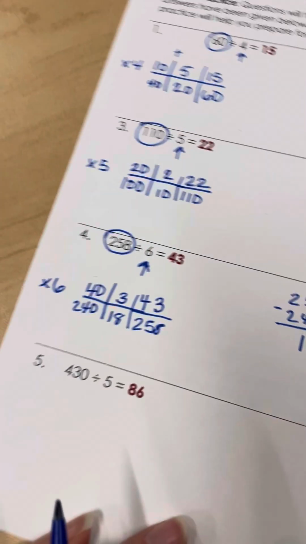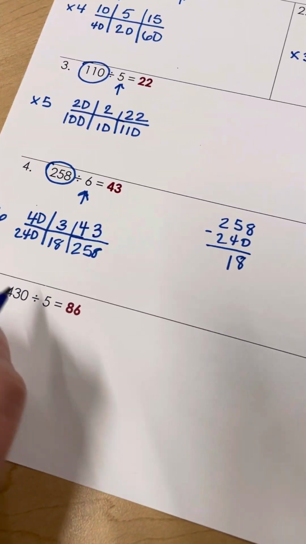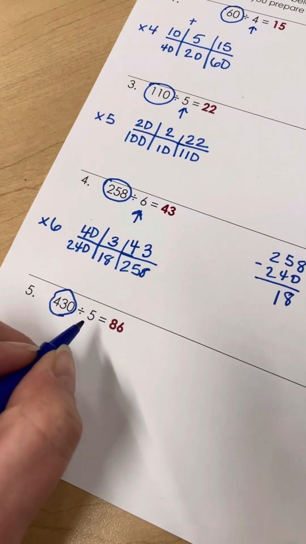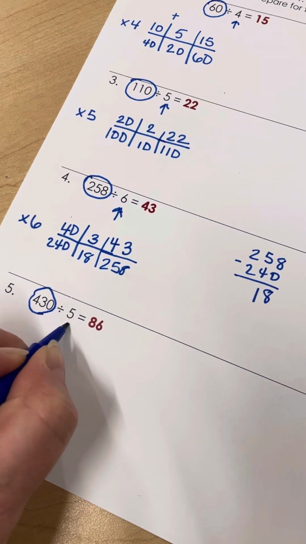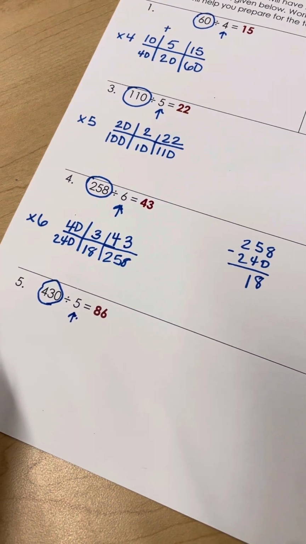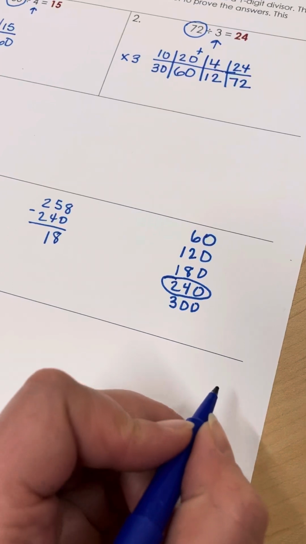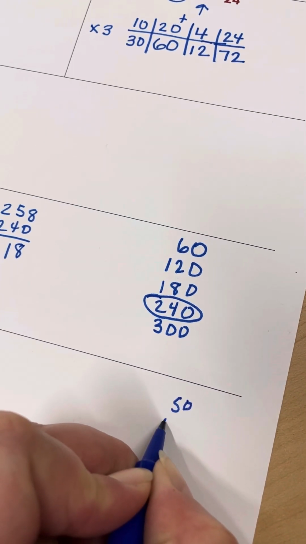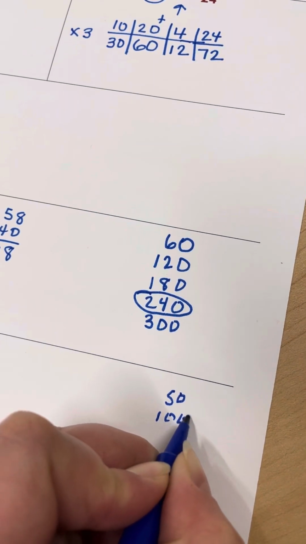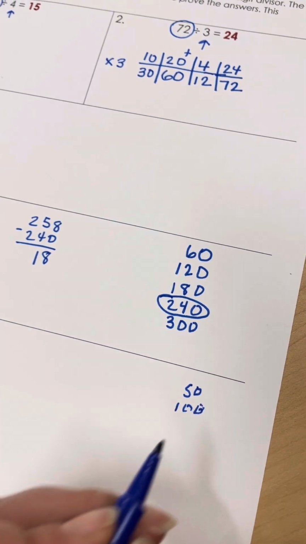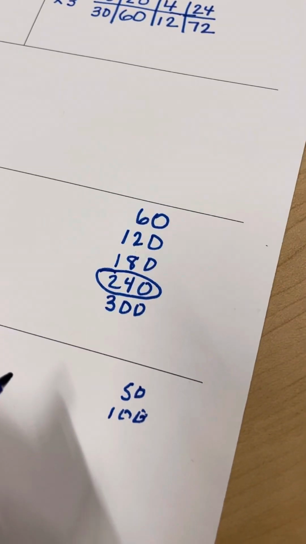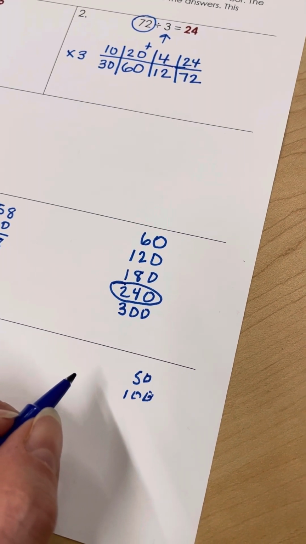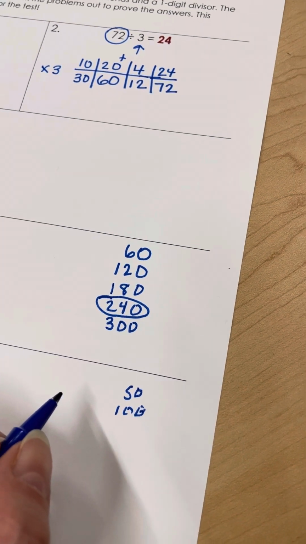All right, next one. Another one with big numbers. Oh, paper's getting wobbly. So I'm trying to get 430, and I'm going to go by fives. Again, a big, big number. So I'm going to come over here, and I'm going to start with 50, 100. Give me 1 second while I write these numbers out because I can't do it with the paper and holding the camera.